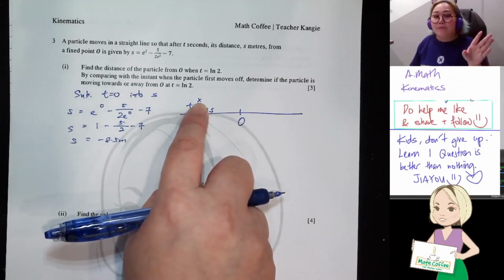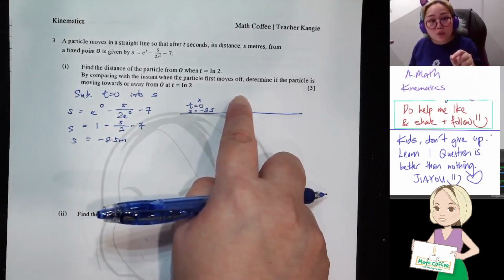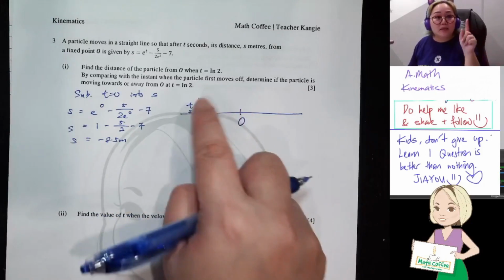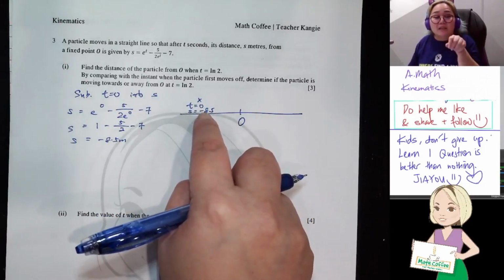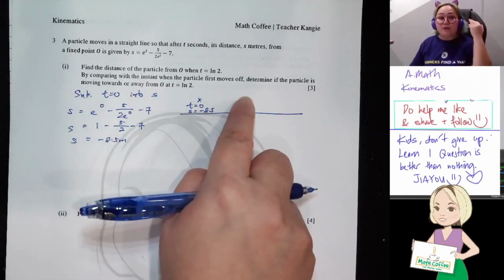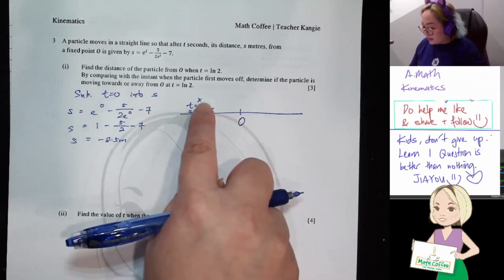80% of the time, your object starts from O, whereby t equals 0, s equals 0. But in this case, t equals 0, s equals negative 8.5. This negative represents that I'm behind my reference point by 8.5 meters. Understand? So this is my starting position.